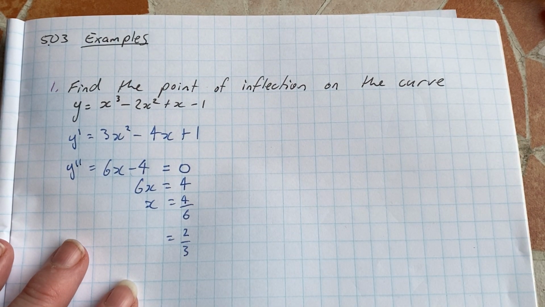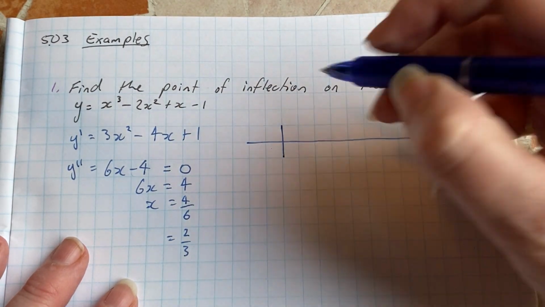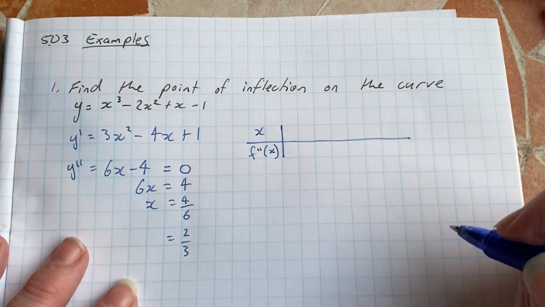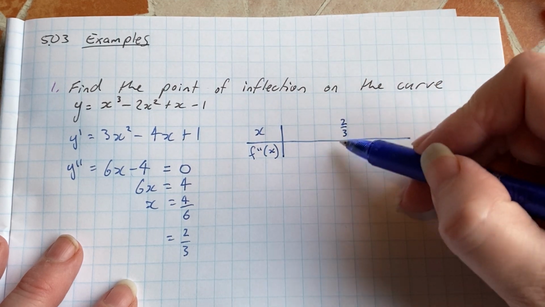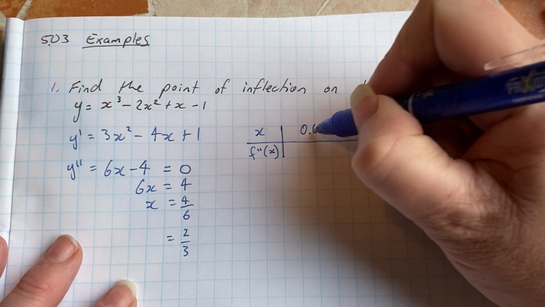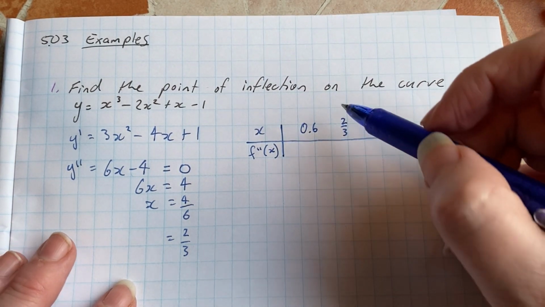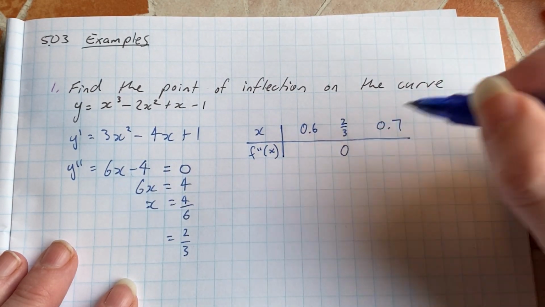So let's find out if it is a point of inflection. We must do what's called the second derivative test. So we set up a little table like I had on the previous video. We put our 2/3 in the middle. Now 2/3 is 0.6 recurring. So to the left of that, I'm going to put 0.6, and to the right of it, I'm going to put 0.7. Now, if I substitute 2/3 back into here, I do get 0.